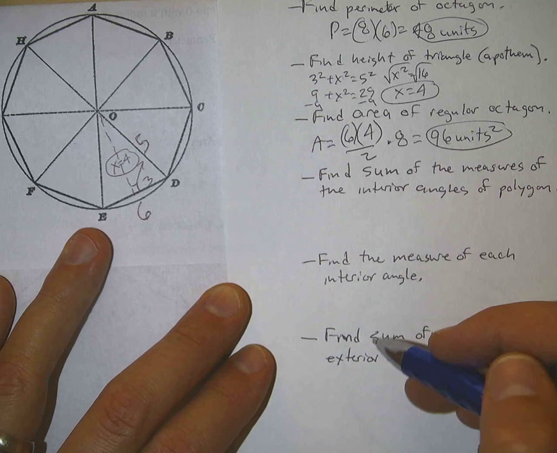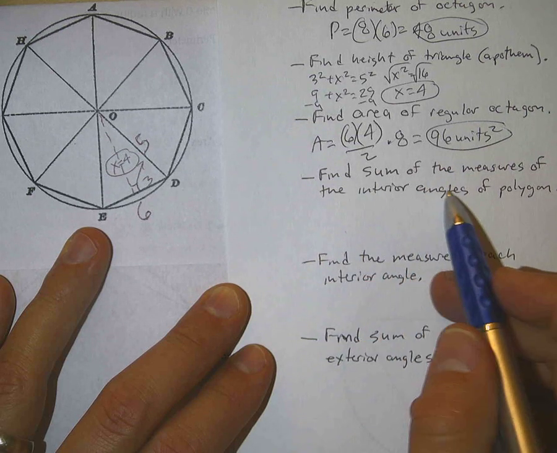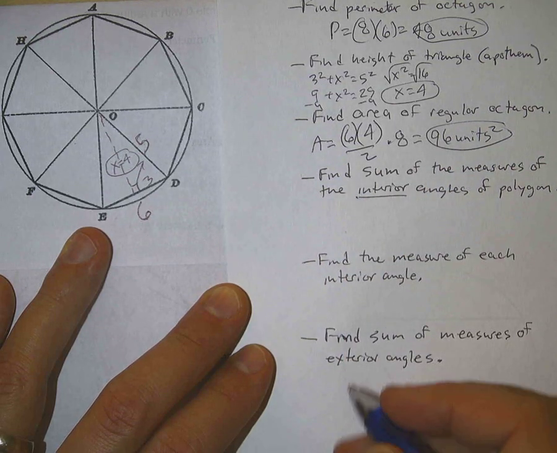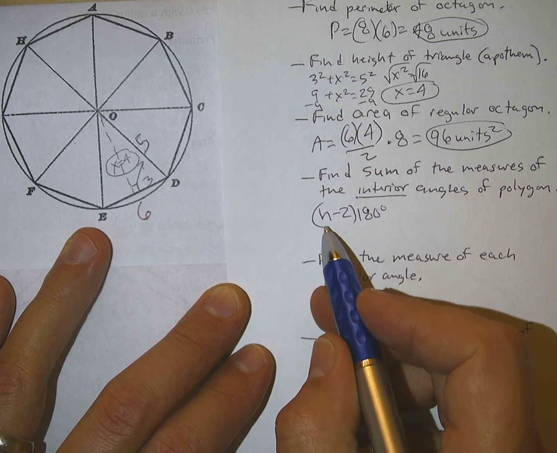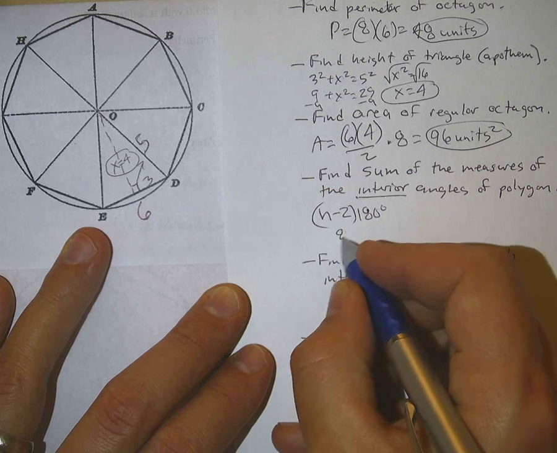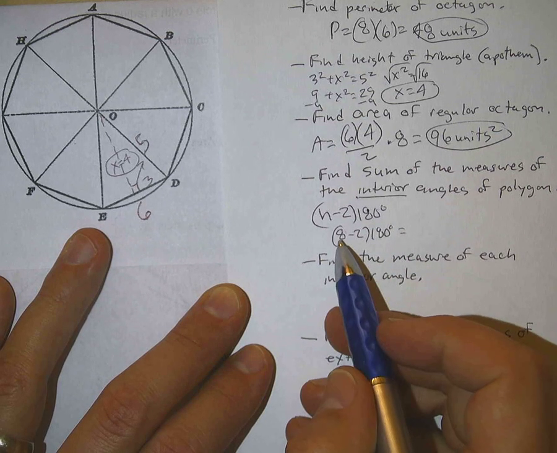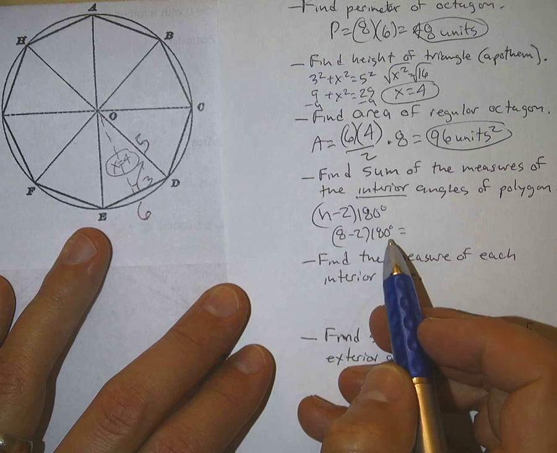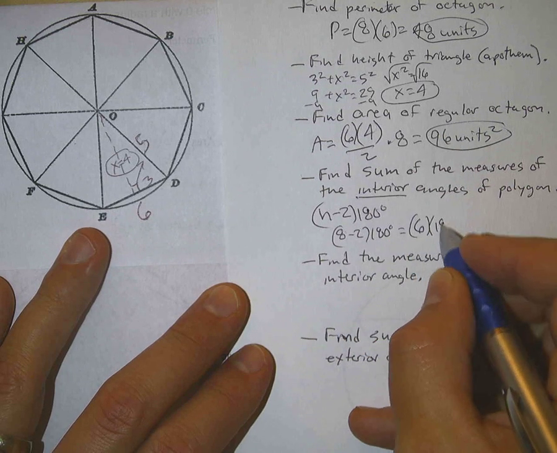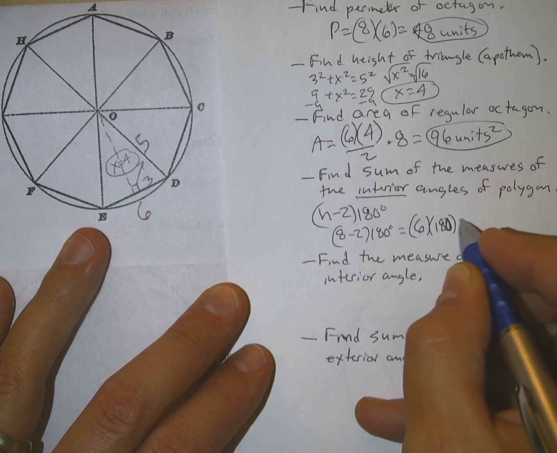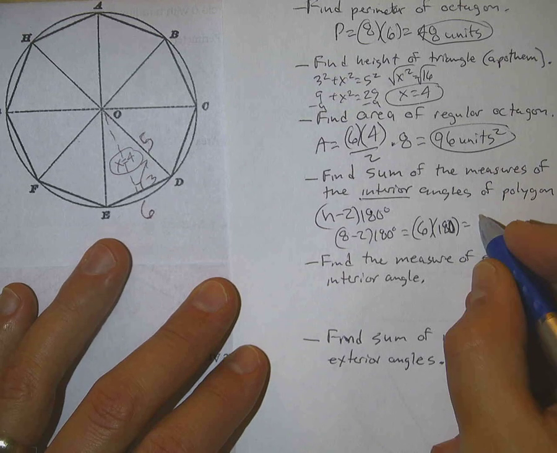Now, another one. These are very big point questions, so make sure you know how to do this. Find the sum of the measures of the interior angles of a polygon. Interior. So I take n minus 2 times 180, where n is the number of sides. So it's going to be 8 minus 2 times 180. Now make sure when you're doing this, figure out what this is first, then multiply it by 180. So 8 minus 2 is 6. 6 times 180. Let's see what that is. 1080 degrees.